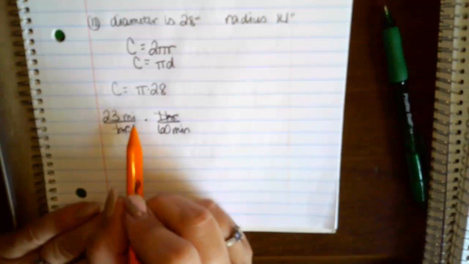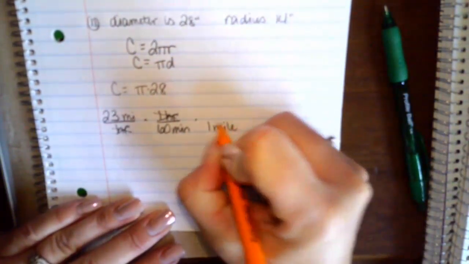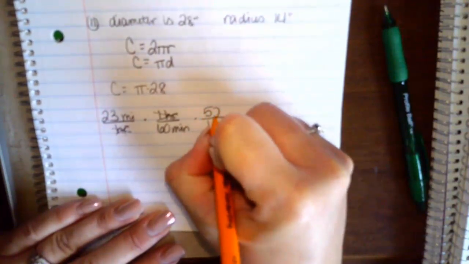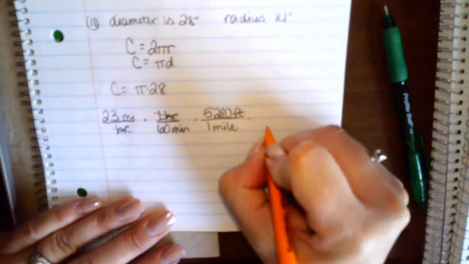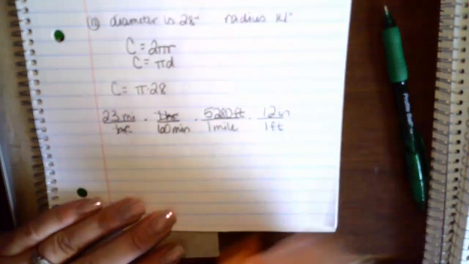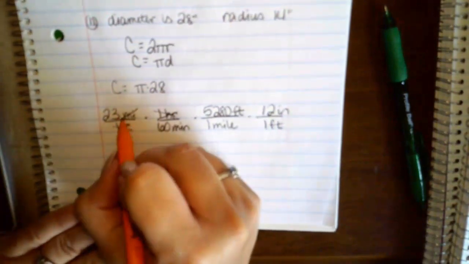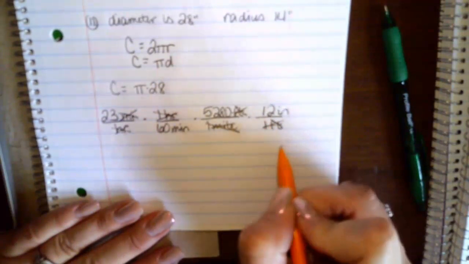All right. So from here, I want to introduce inches. So I know that 1 mile is 5,280 feet. And I know that 1 foot is 12 inches. Okay, so miles reduce with miles, feet reduce with feet.